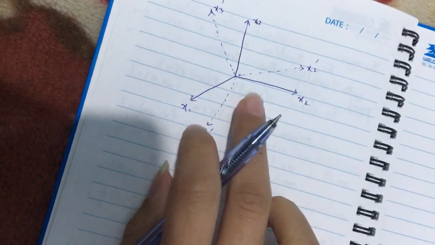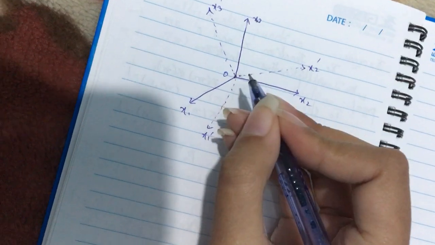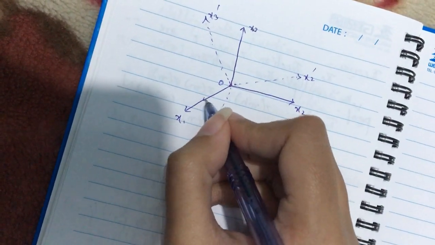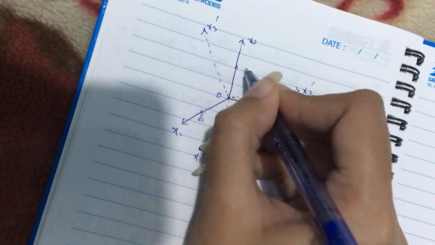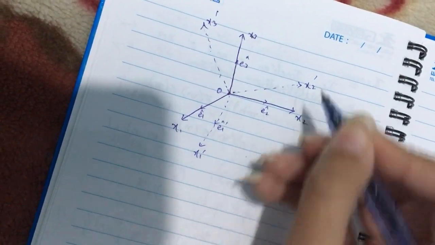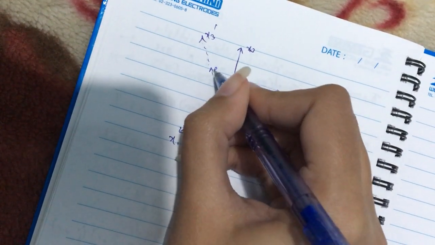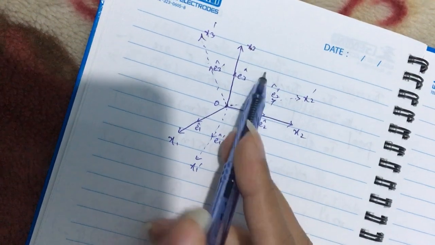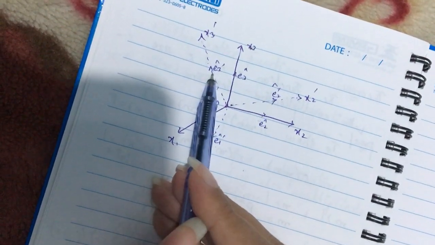So these are the coordinate planes here, and they have the same origin. The unit vectors along the K system are e1, e2, and e3, and the unit vectors along the K dash system are e1 dash, e2 dash, and e3 dash.